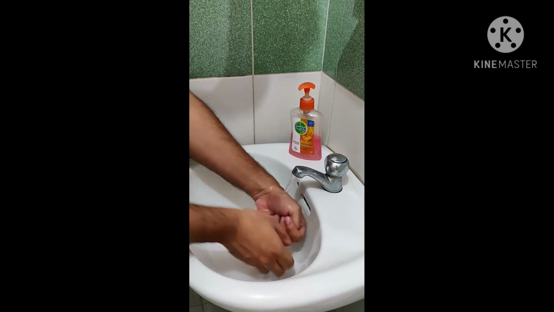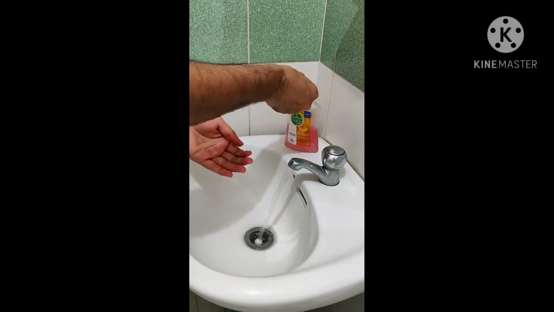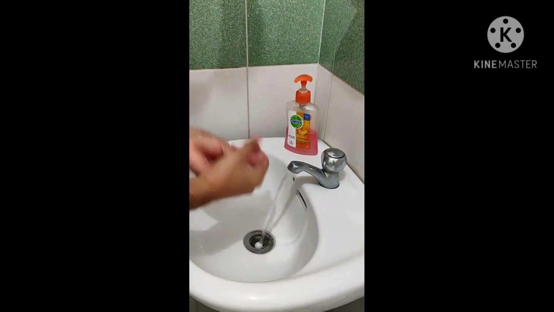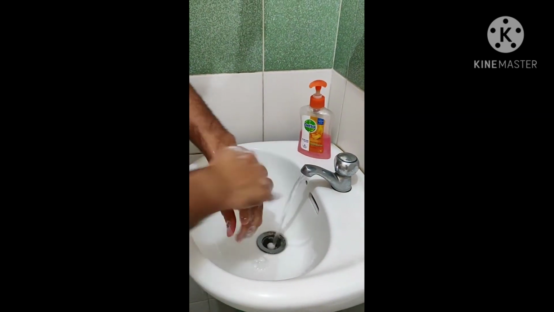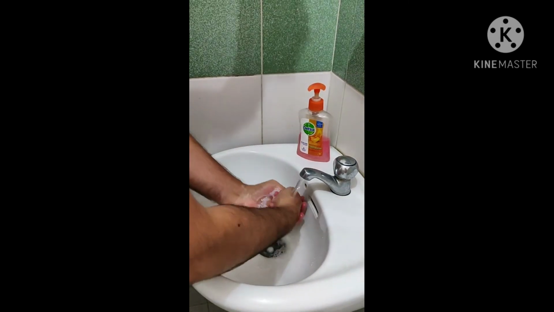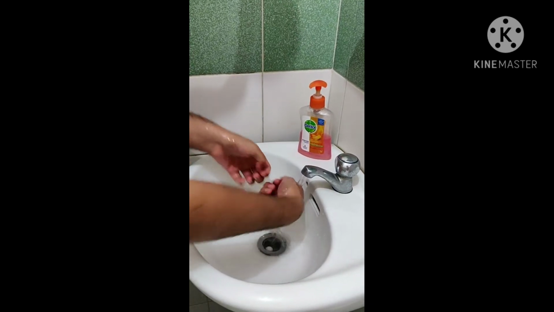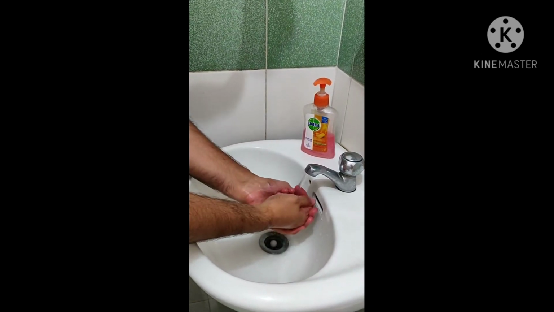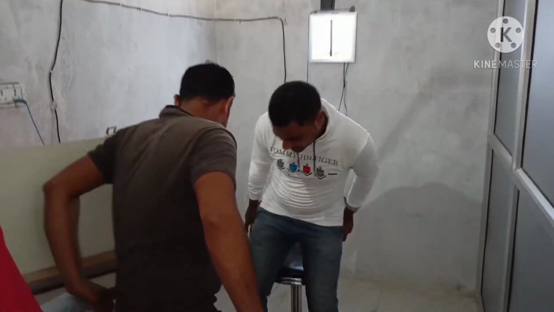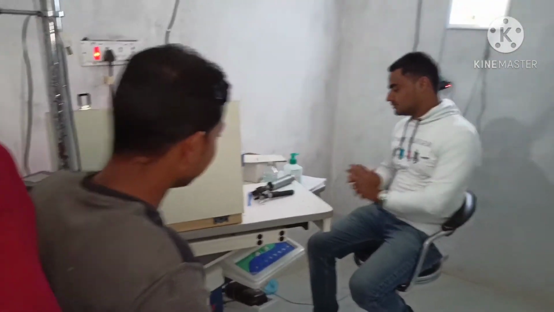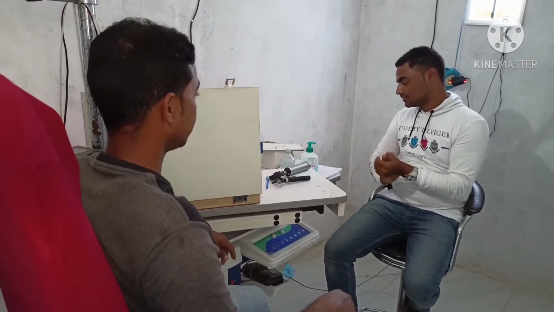Before examining the patient, it is mandatory to wash your hands properly. First, introduce yourself and ask the name and age of the patient. In this pandemic, it's compulsory to sanitize your hands regularly.